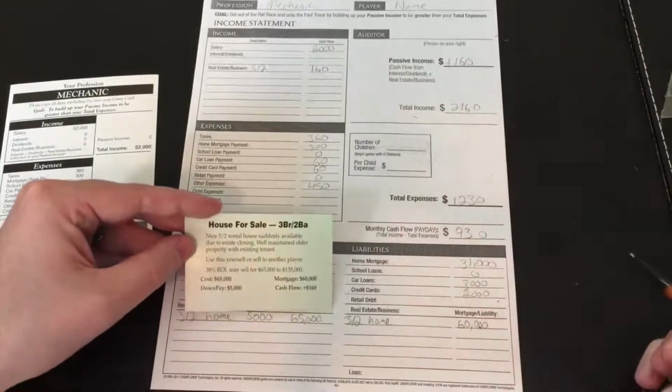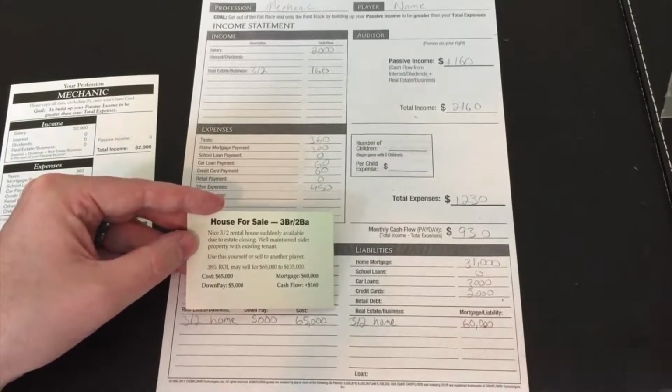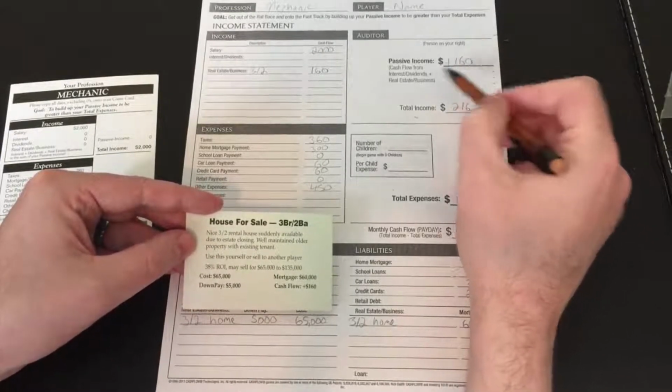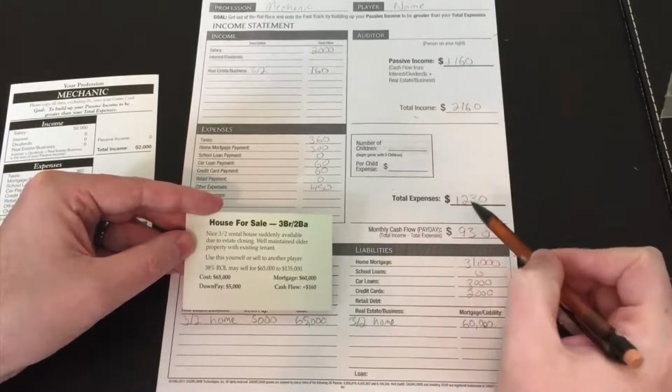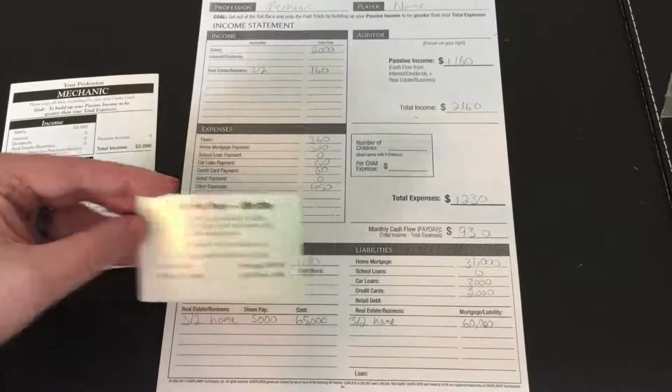So now every time we pass or land on paycheck, we're going to get $930. Our monthly cash flow has gone up. Our passive income is now $160. Once this number exceeds our expenses, we have finished the first part of the game. So that's the first card.